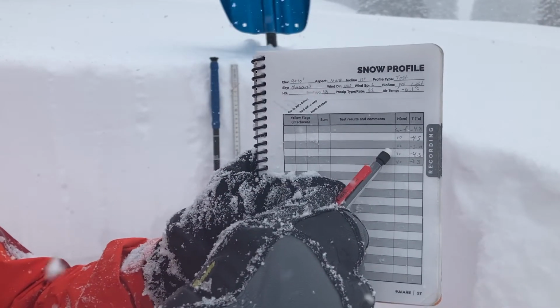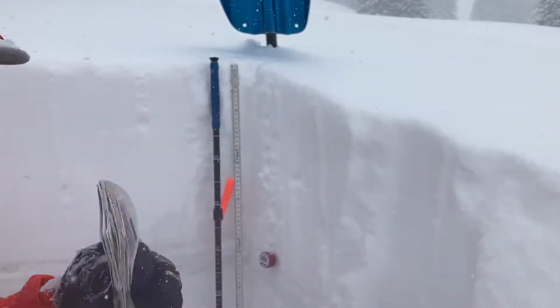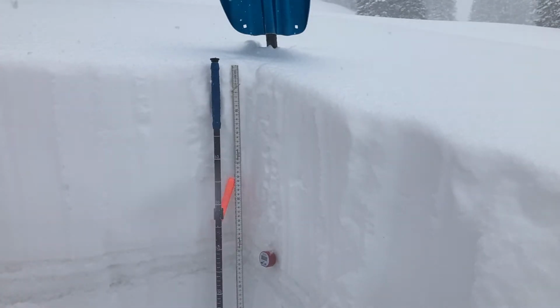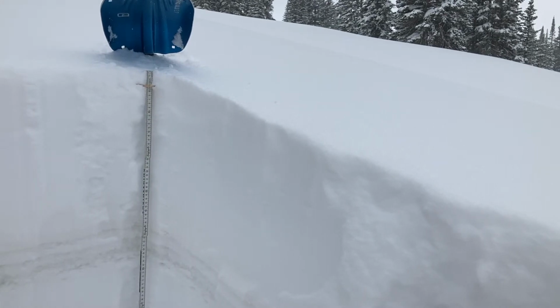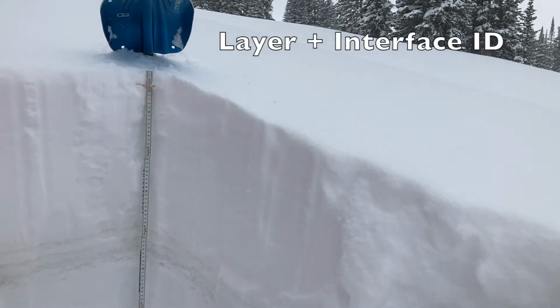We show here what the temperature profile looks like in the upper 40 centimeters. Practice taking a full temperature profile prior to coming to the course. We are now ready to move on to layer and interface identification.